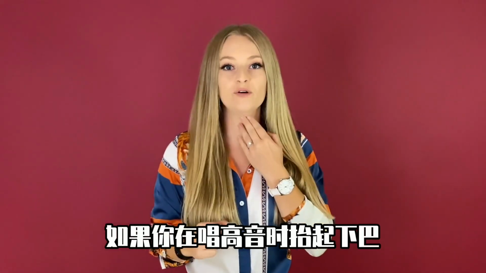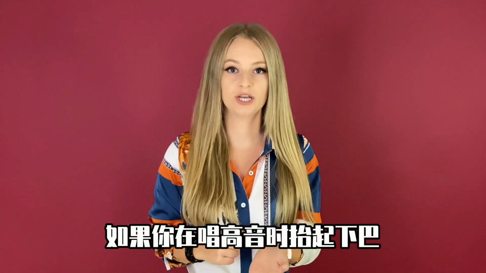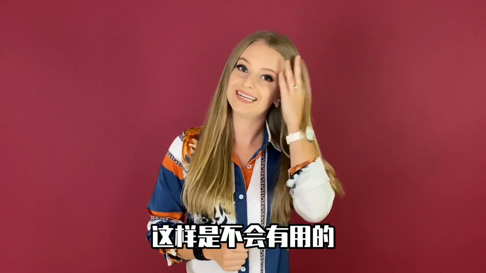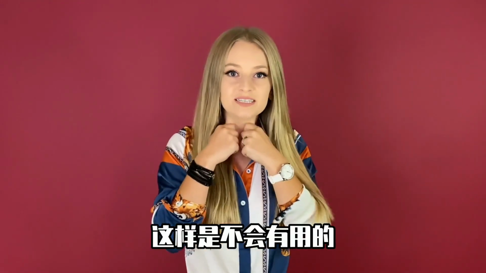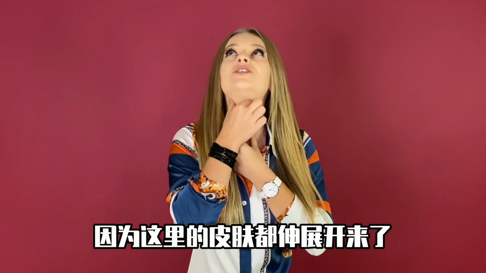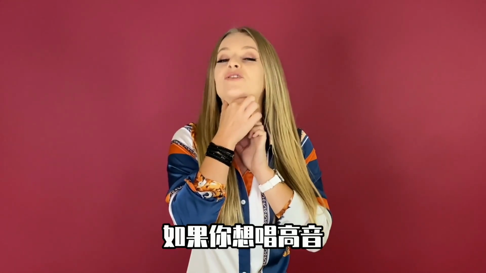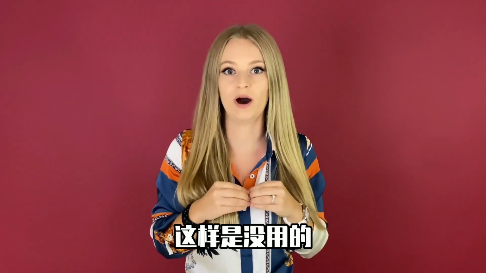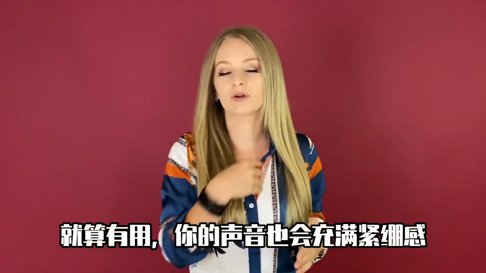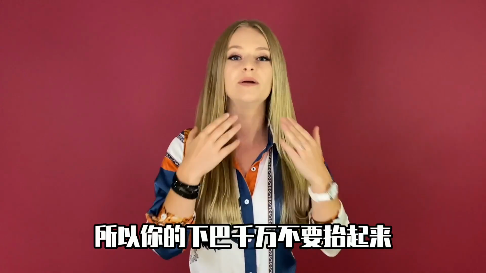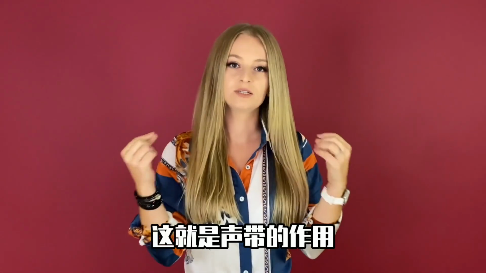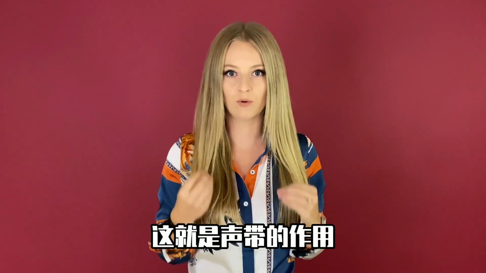So the vocal cords basically get stretched forward. Okay, now if you are reaching up with your chin when you're trying to sing higher notes and your larynx is tilting forward, guess what? It's not going to work so well because the skin here is all stretched out. And if you're trying to sing high notes and your larynx tries to tilt forward, it's not going to work really well, okay? It will work, but you're going to create a lot of tension. So make sure you keep your chin down even when you're singing high notes, okay? So that's how your vocal cords are working.